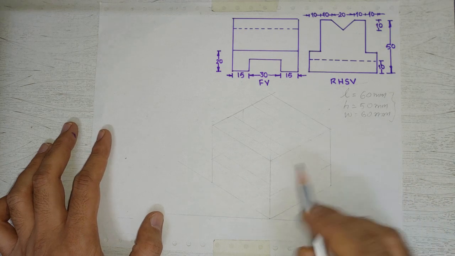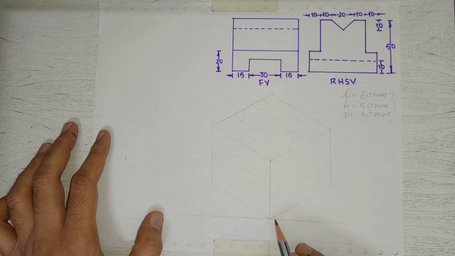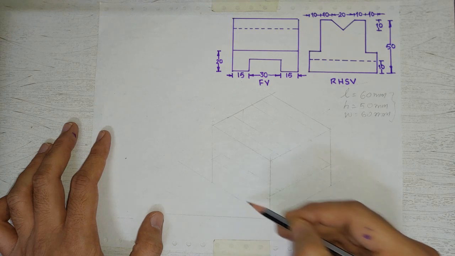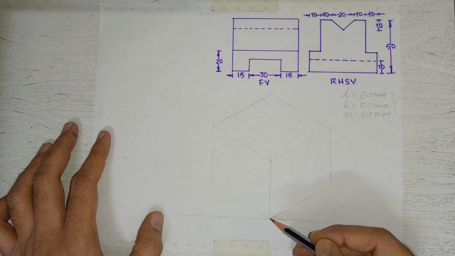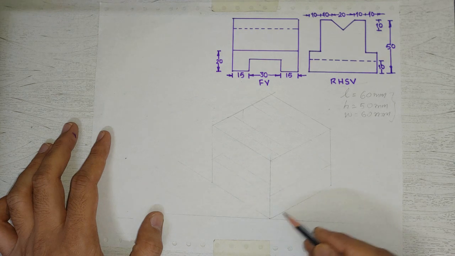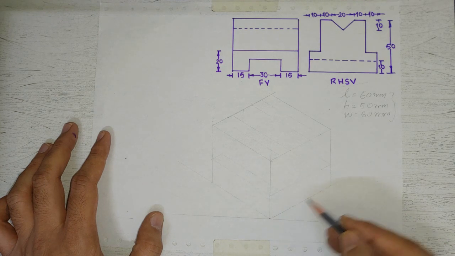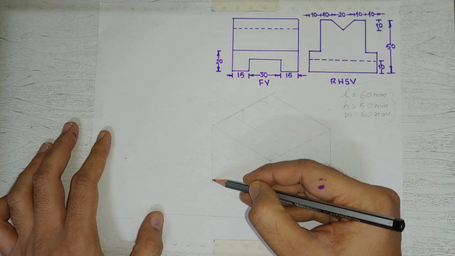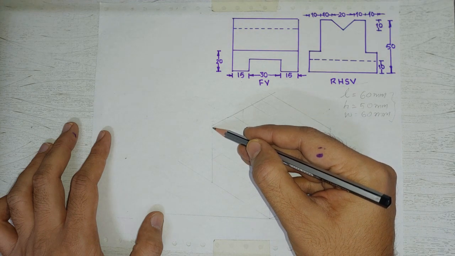To begin with, we can start from this point and measure the length along this isometric line, that is this length, and the width along this isometric line. Then from this point we can draw a vertical line equal to the height of the object.